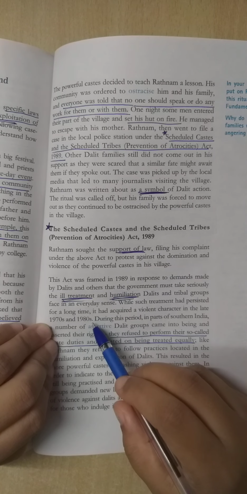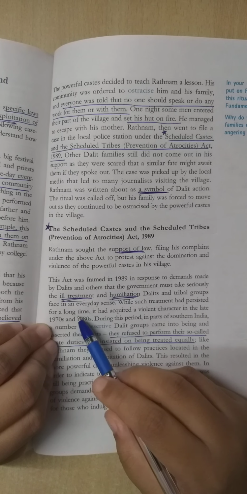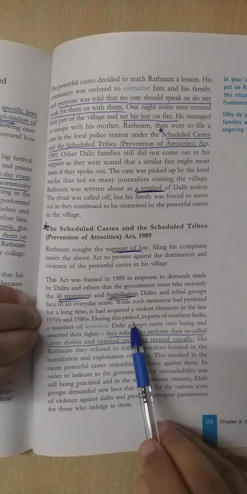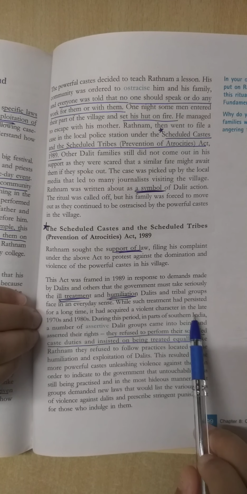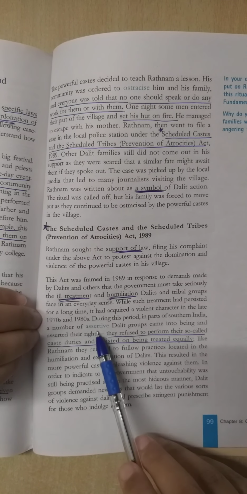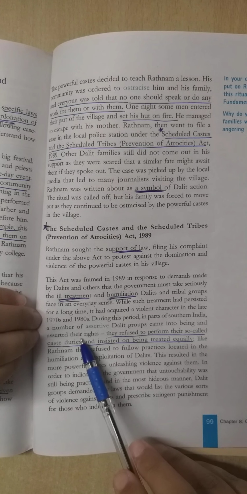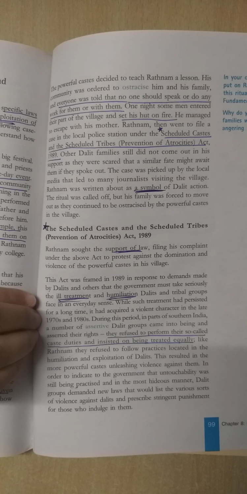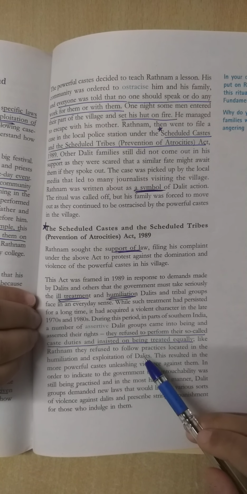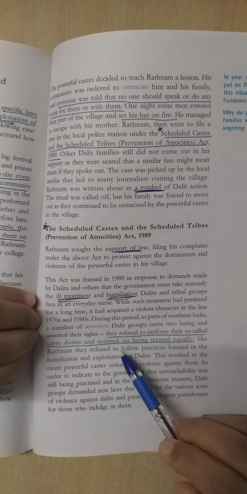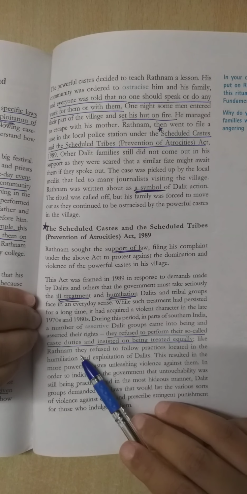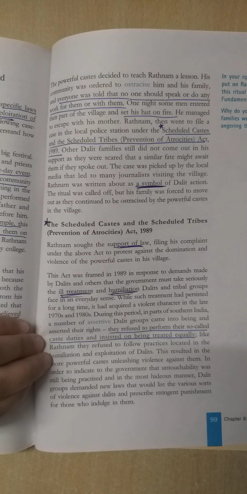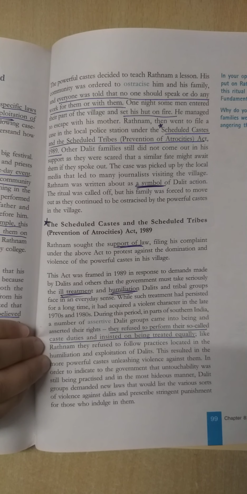While such treatment had persisted for a long time, it had acquired a violent character in the late 1970s and 1980s. During this period, in parts of southern India, a number of assertive Dalit groups came into being and asserted their rights. They came to assert that this is my right and I shall have it. They refused to perform their so-called caste duties and demanded to be treated equally. Like Ratnam, they refused to follow practices rooted in the humiliation and exploitation of Dalits.